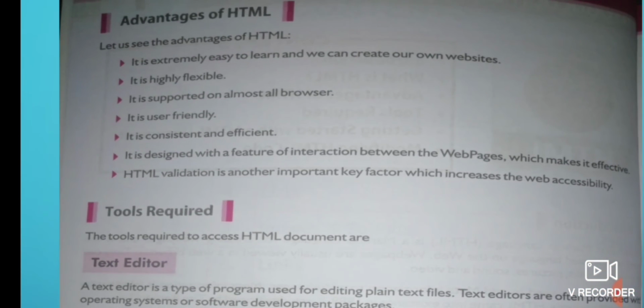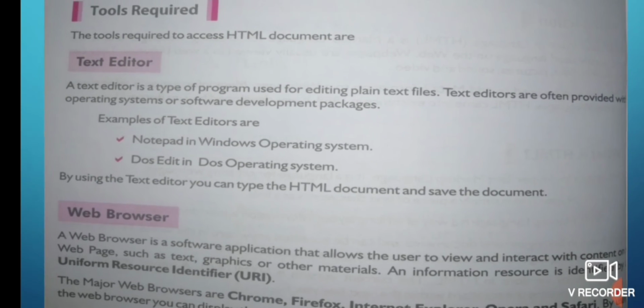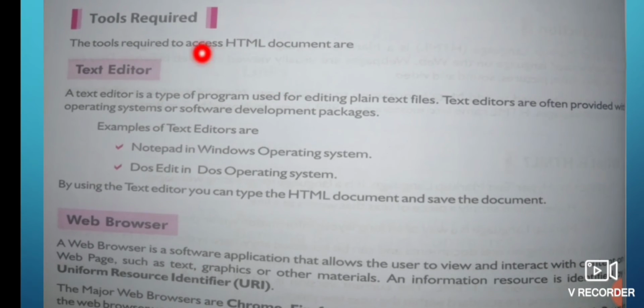So we can learn this language very easily, and a syntax and a format will be there. According to that format, we can create our own web page. And then the next topic is tools required. For creating a web page, we need three tools.